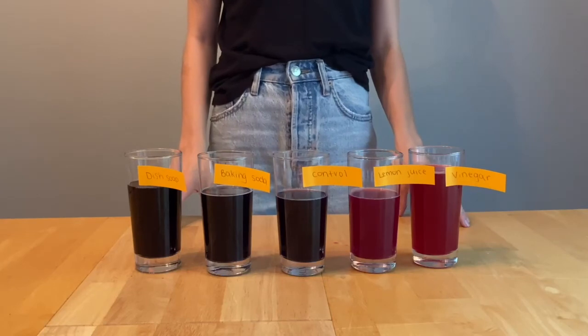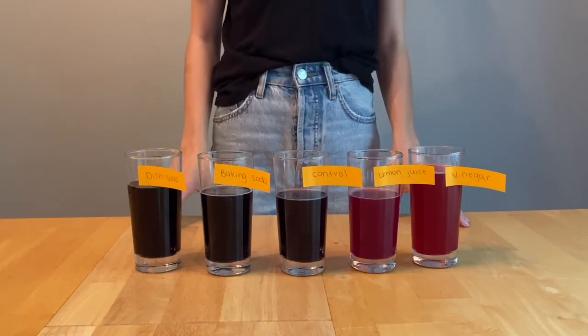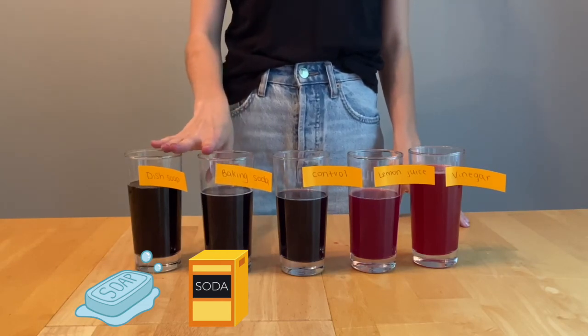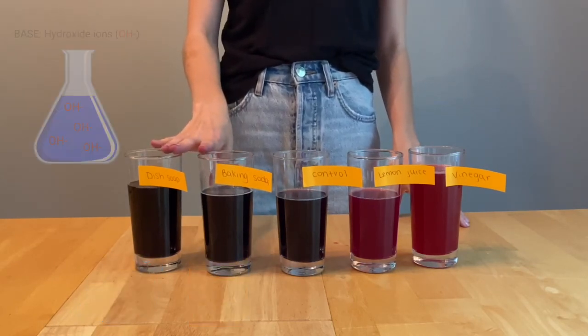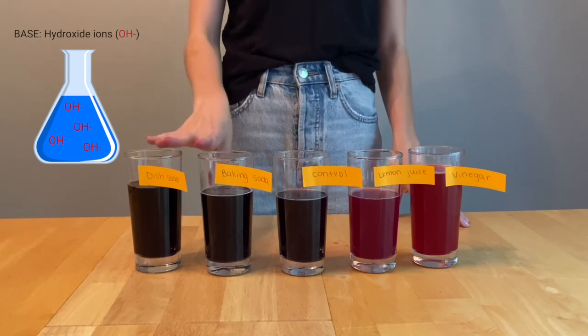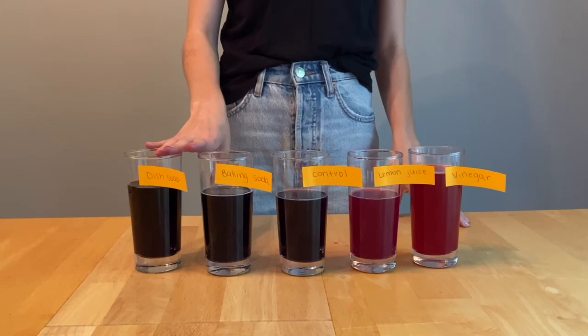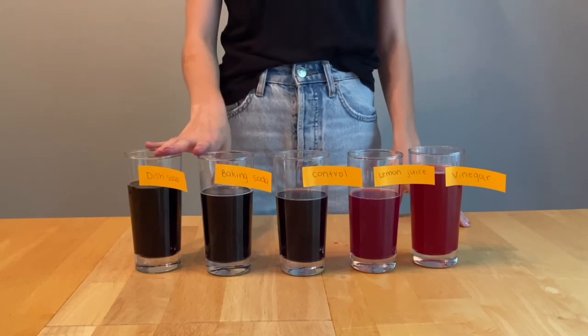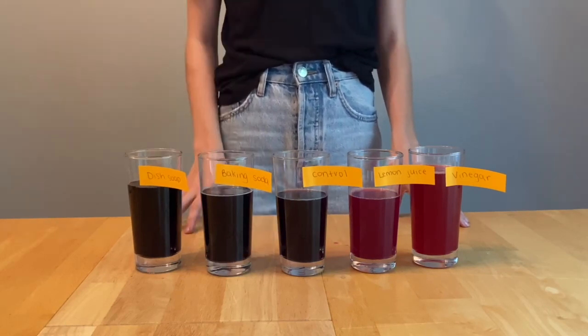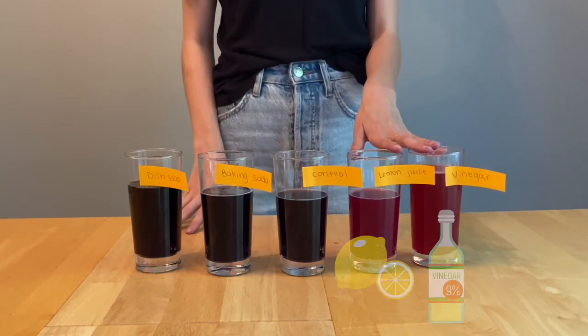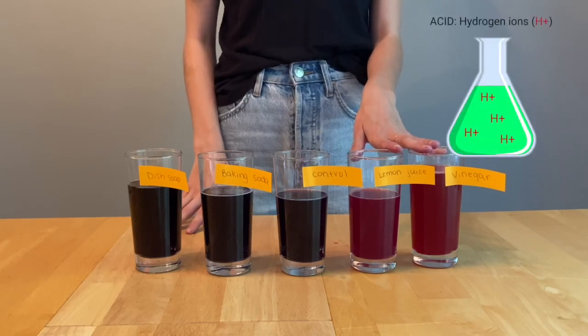So now we've officially completed our experiment, but let's talk a little bit more about the results. Here we have dish soap and baking soda, which turned a little bit blue, which indicates that they are in fact bases. This means that these solutions have lots of hydroxide ions, and that is what our indicator, aka the red cabbage juice, anthocyanin, found out for us. Now, looking at our lemon juice and our vinegar, they turned a pinky red, which indicates that they are in fact acids. This means that our indicator found more hydrogen ions inside of them.